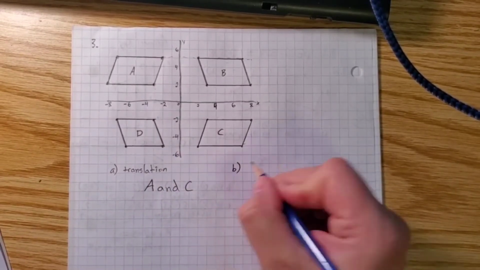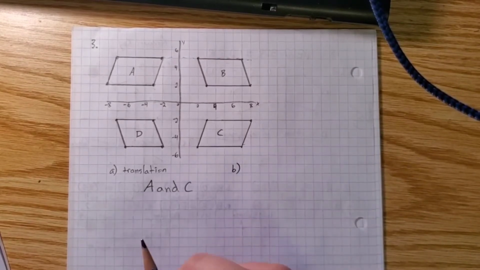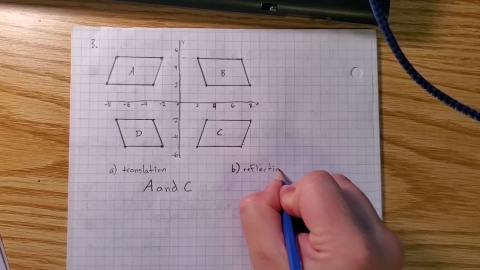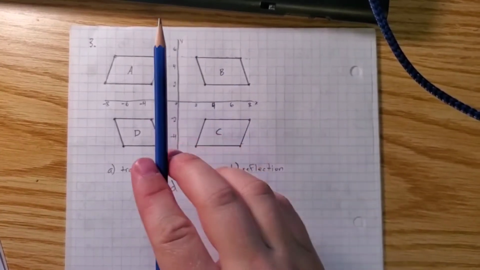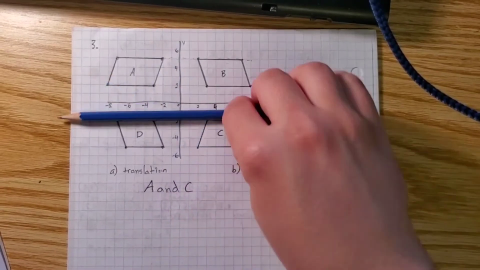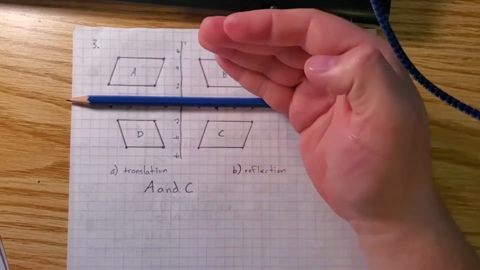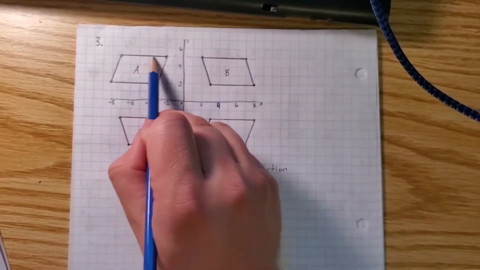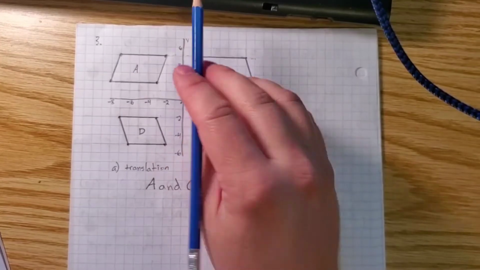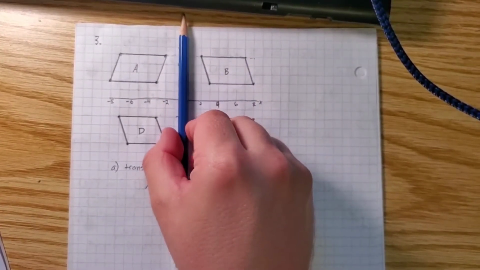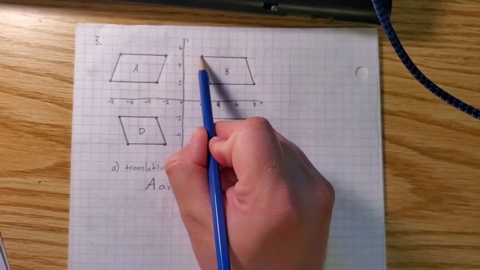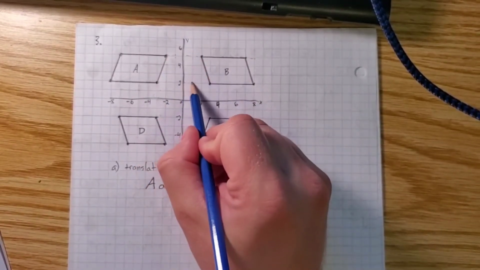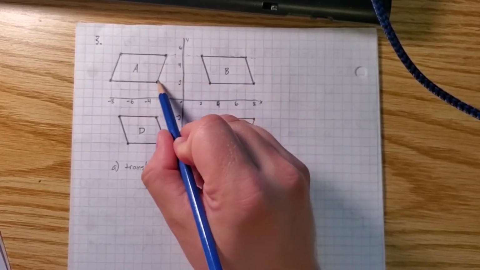What about B? B says, are any two parallelograms related by reflection? Well, this is when there'd be an axis of some sort or a line that they would reflect over and be the same distance from when going perpendicular to the line. So the perpendicular lines to an axis. So what about this y-axis? Looking at the y-axis, we'll notice that this is 1, 2 away to that point, and this is 1, 2 away to that point. And here we have 1, 2, 3, and we have 1, 2, 3.